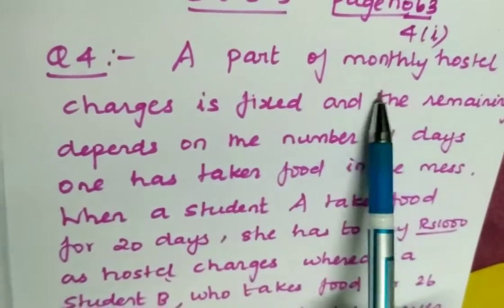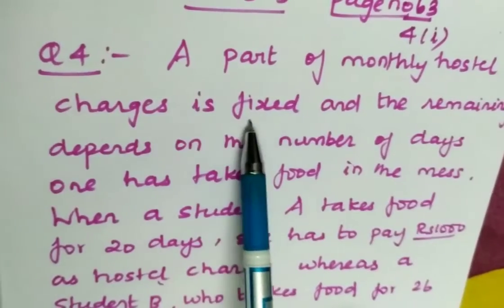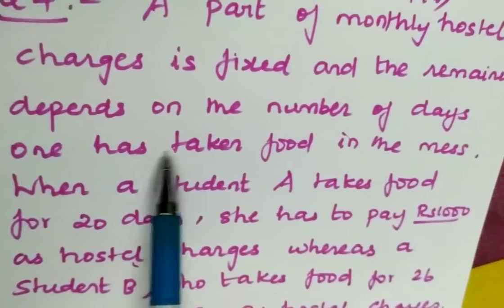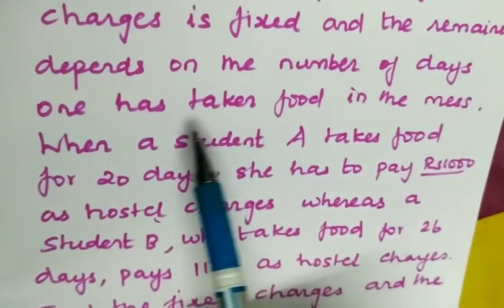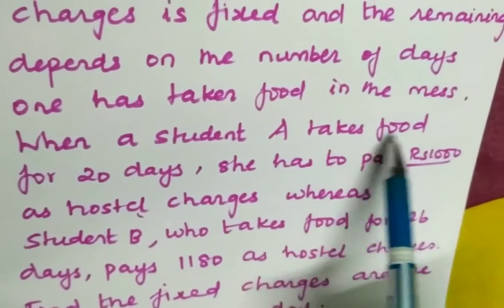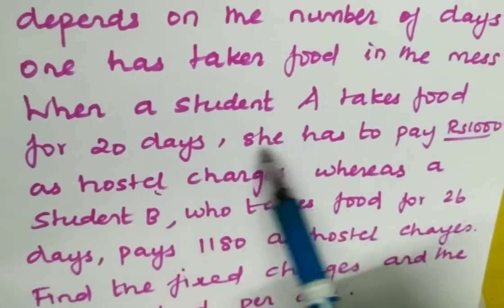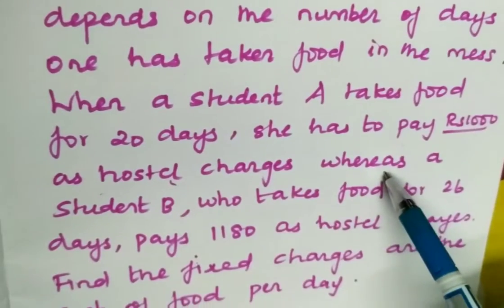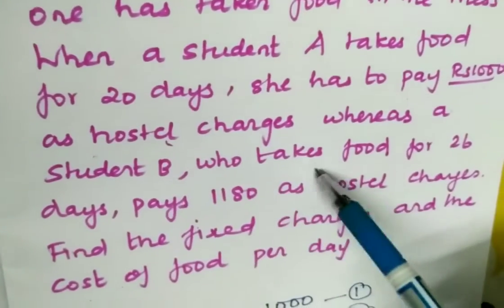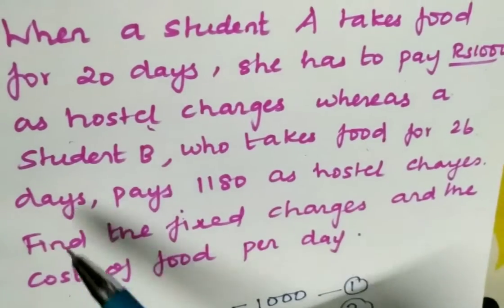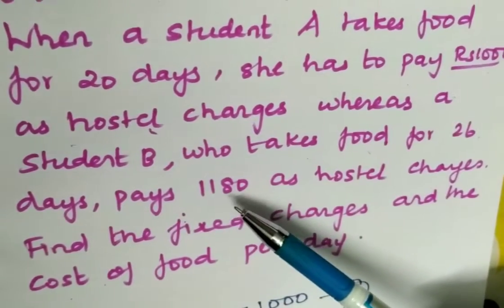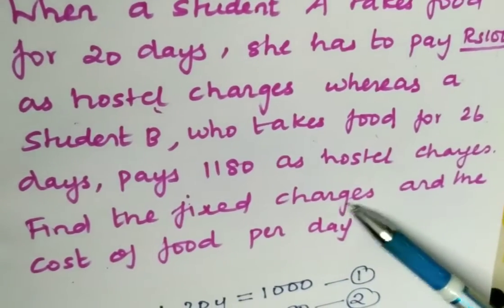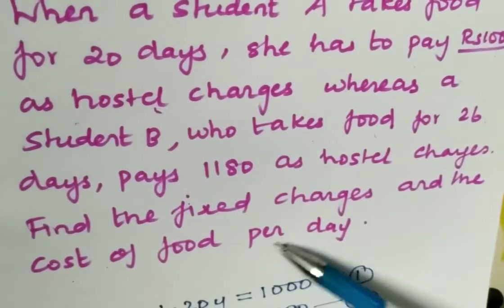A part of monthly hostel charges is fixed and the remaining depends on the number of days one has taken food in the mess. When a student A takes food for 20 days, she has to pay 1000 rupees as hostel charges, whereas a student B who takes food for 26 days pays 1180 rupees as hostel charges. Find the fixed charges and the cost of food per day.